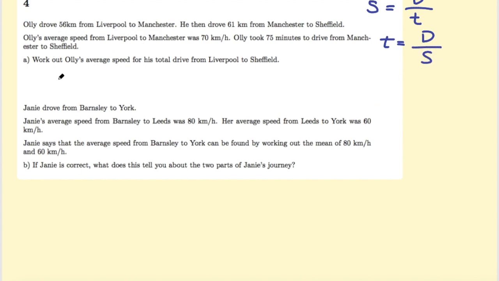So the time for the first part of the trip will be the distance, 56, over the speed, which was 70, and put that into your calculator, you get 0.8, and 0.8 of an hour is 48 minutes.